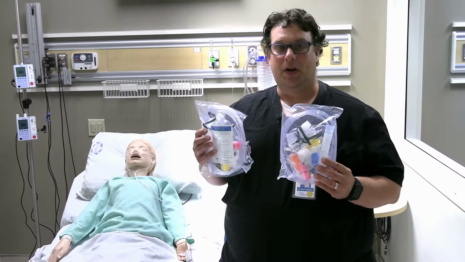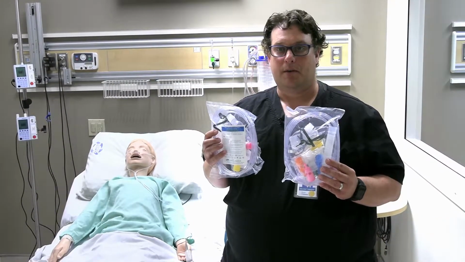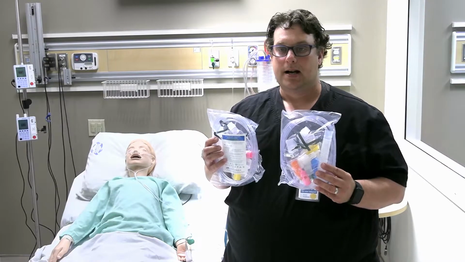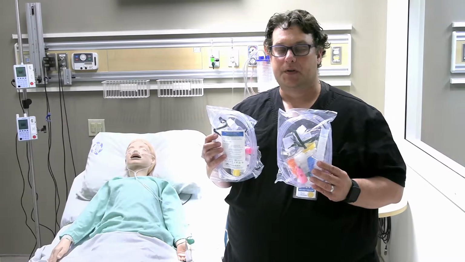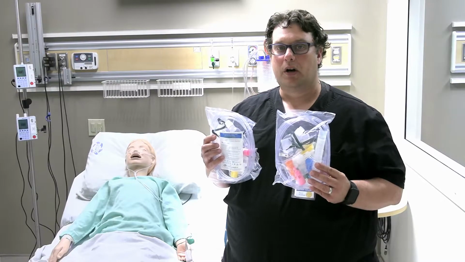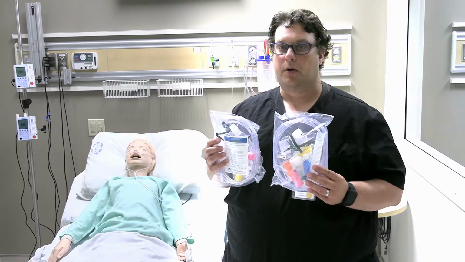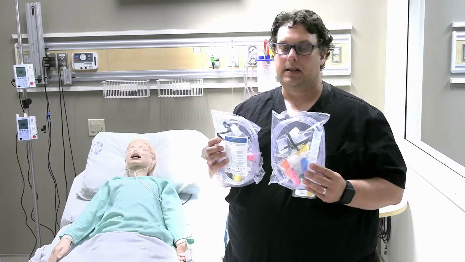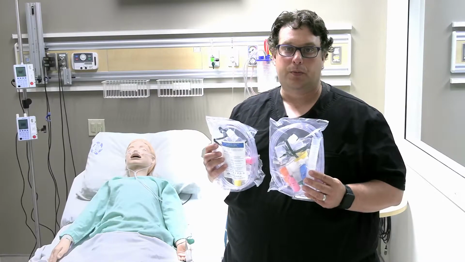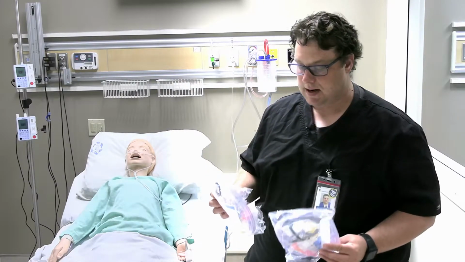We have both adult and pediatric Venturi masks available to us here. If you only have adult Venturi masks available to you at your organization, that will work perfectly fine for you. Just the mask itself may be a little bit too big for the patient involved at the time.